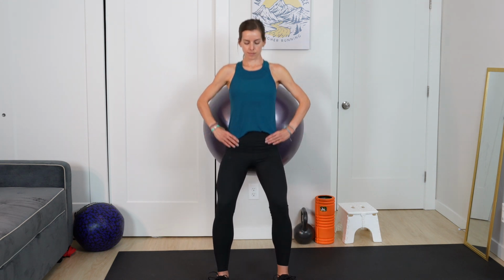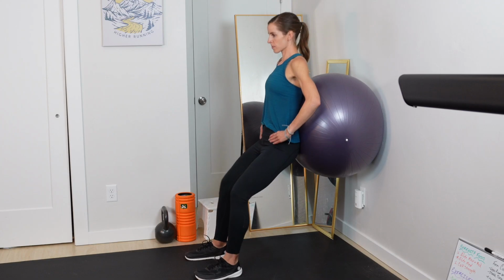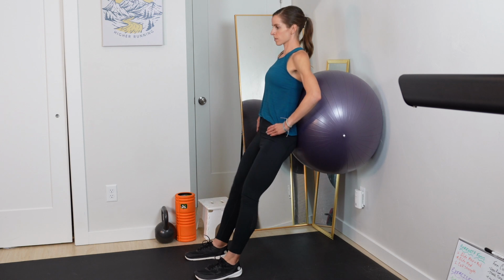So all you're doing is placing a ball between your back and the wall. You can use a smaller ball than what I'm using. And then you want to stand with your feet facing forward and far enough away from the wall so your knees always remain behind your toes when you squat down. Then slowly bend your knees to do a partial squat. Again, don't squat too low, keeping your kneecaps in line with your second toes. That's important. You want to keep your knees towards your second toes.